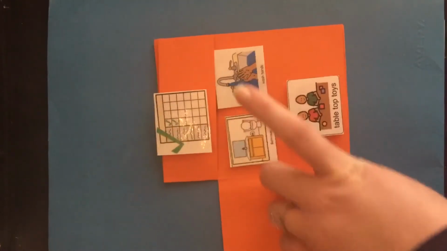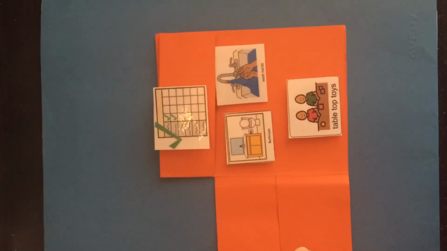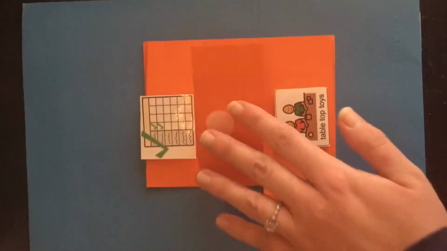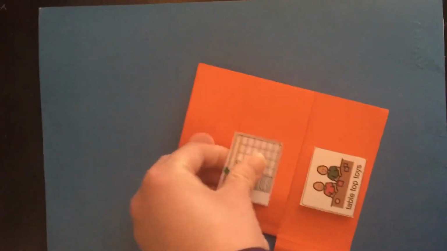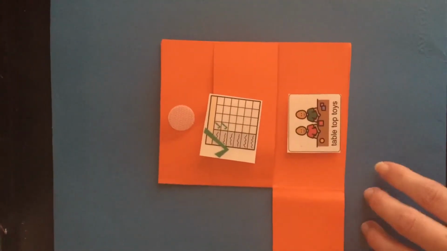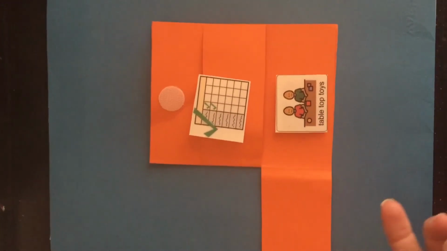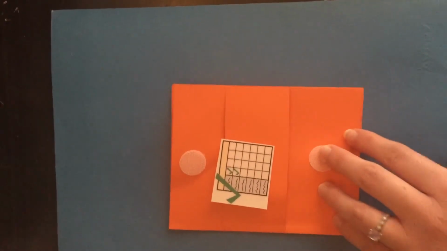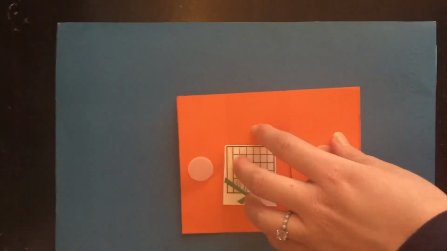Bathroom and wash hands. Bathroom, wash hands. Then once they go to the bathroom, wash their hands, we'll say, did you wash your hands? Yes. Good job. Check your schedule. Next is tabletop toys. And then they would play with the tabletop toys, and when they did that, then we can close it and we would move on to the next part of the schedule. So we'd pull out the next one of these and start it again.